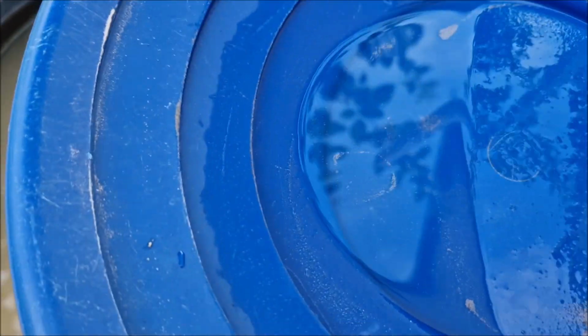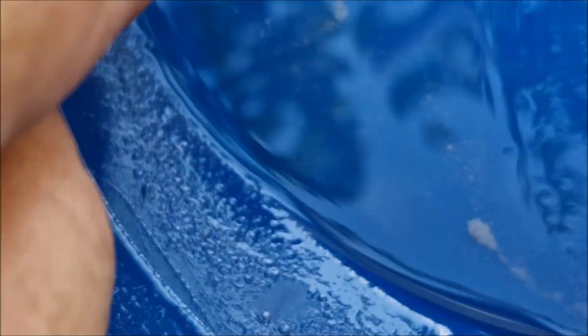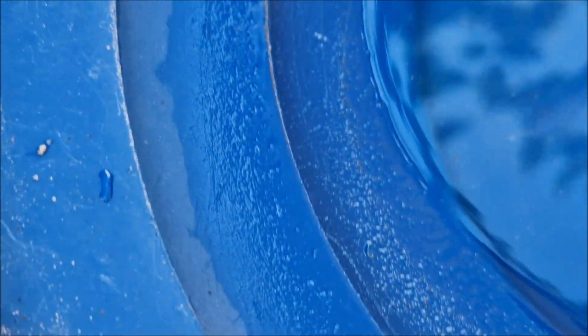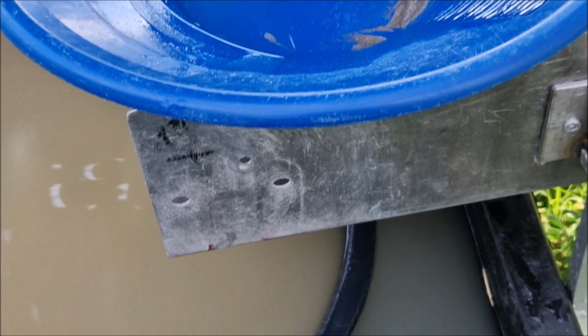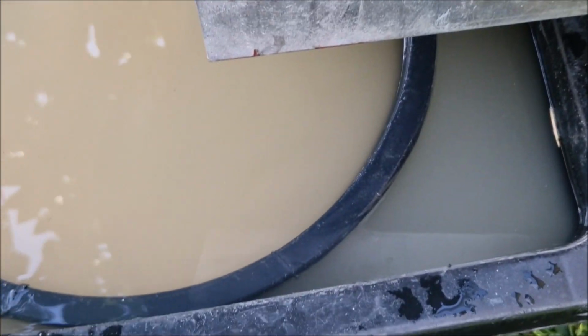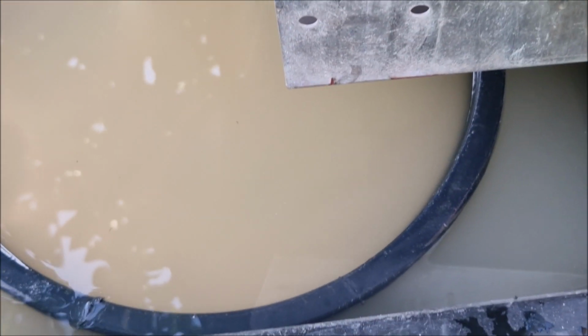So, we got that panned, and you can see how some of that stuff is floating. That real fine gold will do that on you. It will float on you. But out of this, I only have 3 specks. Out of all of that, once I ran it a second time, so the first time I had about 10 or so.